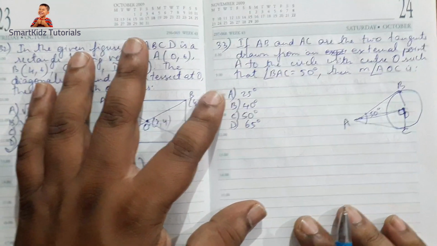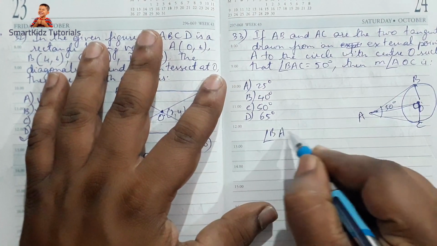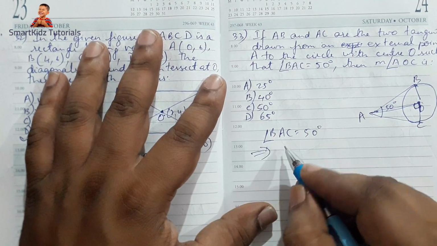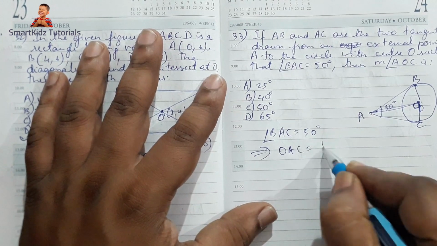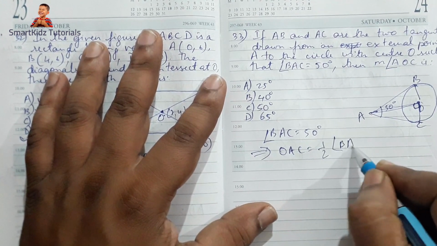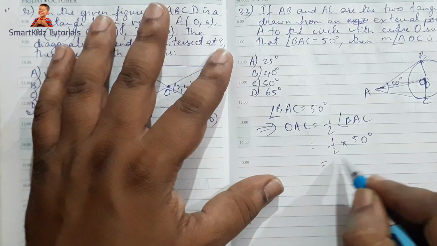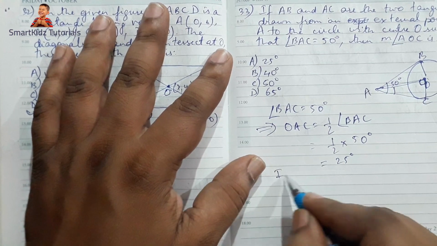So to find angle AOC, we'll use whatever we have been given. Angle BAC is given as 50 degrees, which means that angle OAC is going to be half of angle BAC. Half of 50 degrees is 25 degrees. So we've got this 25 degrees.